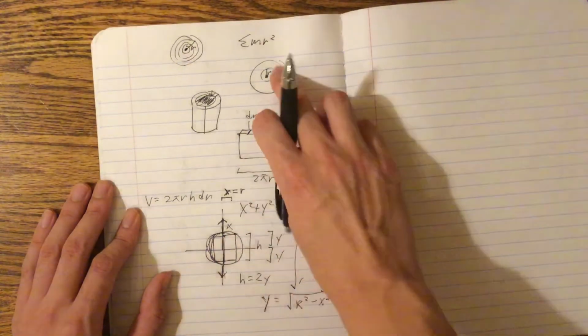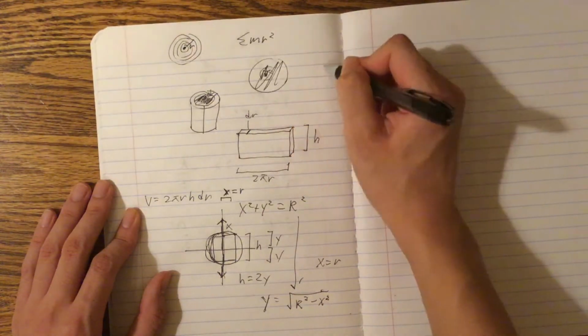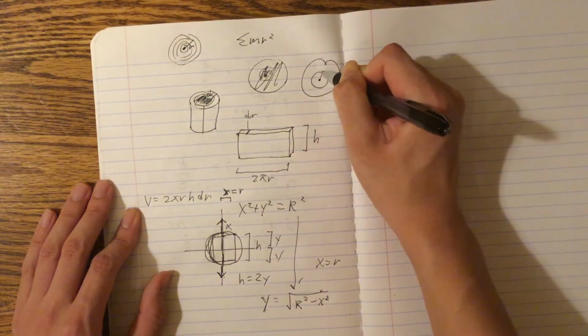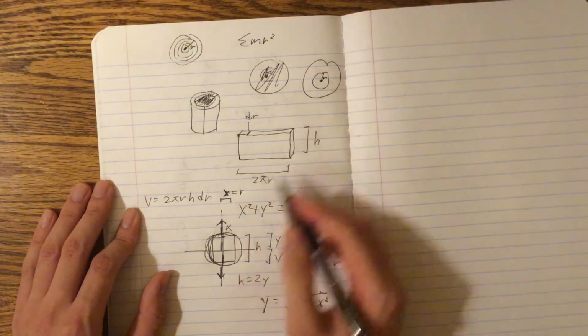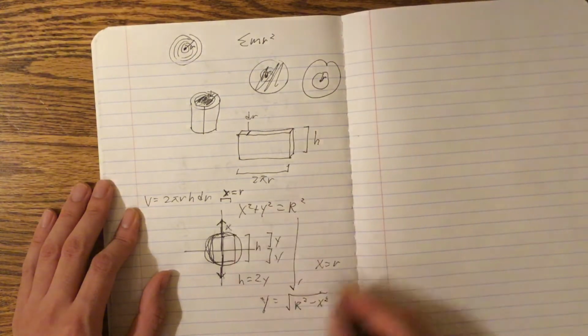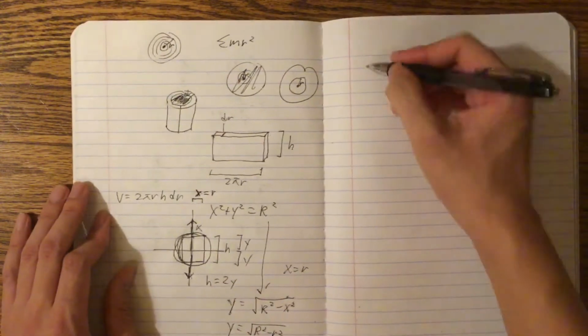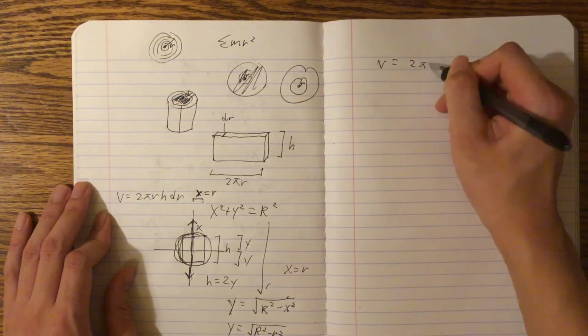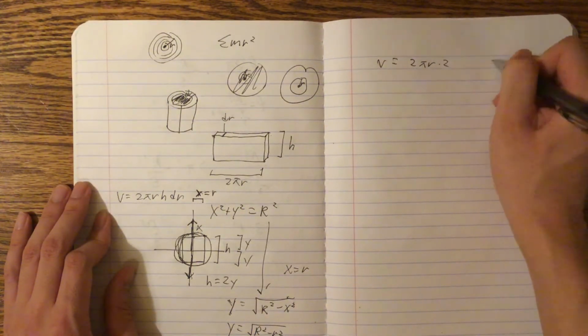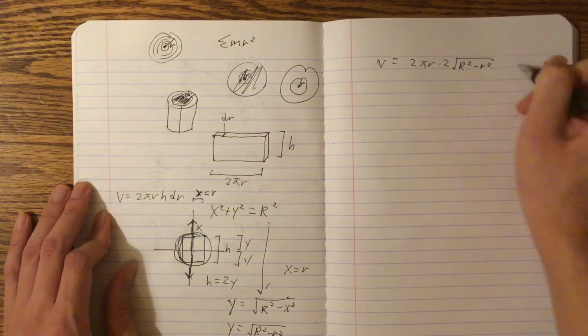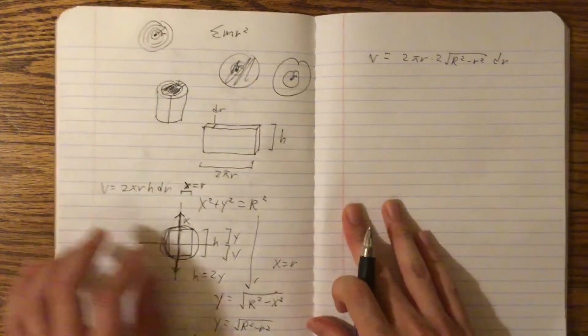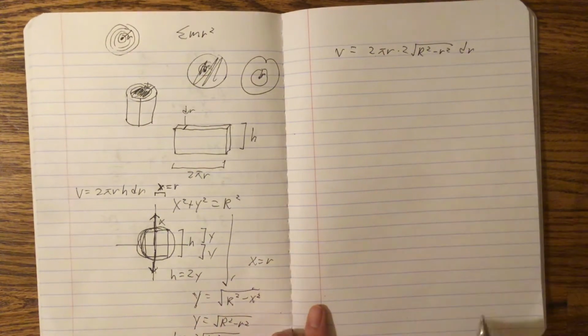So this is the cylinder. So this r here, or let me draw it better. So that r there would correspond to this distance x. So hence y equals the square root of R squared minus r squared, and hence h equals 2y, 2 root R squared minus r squared. And now we can integrate. So we get the volume equals 2 pi r times 2 root R squared minus r squared times dr. And now we want to find, or actually we're not ready to integrate.